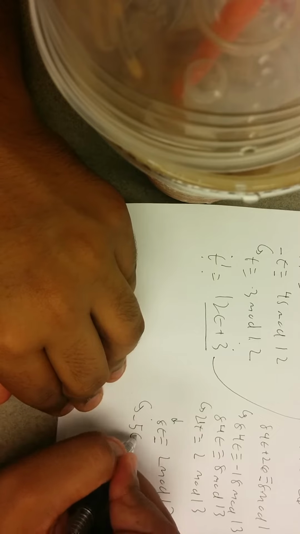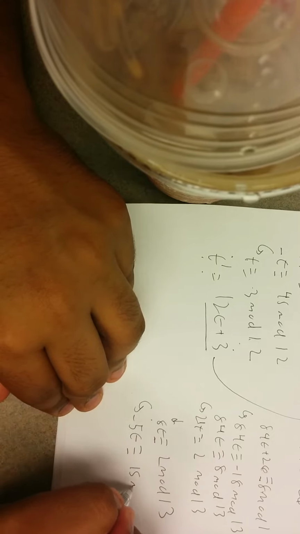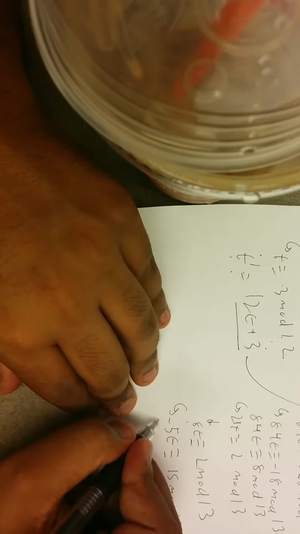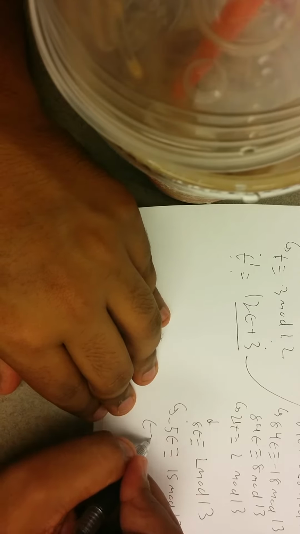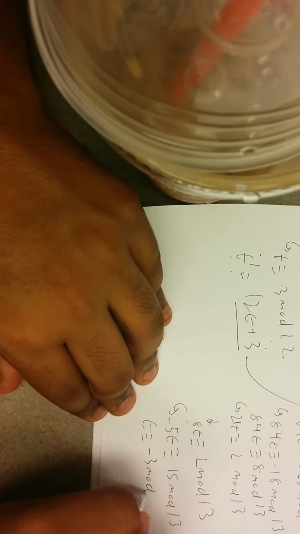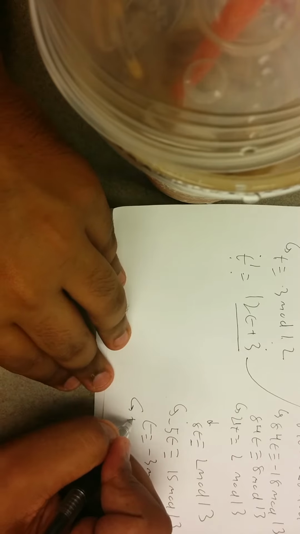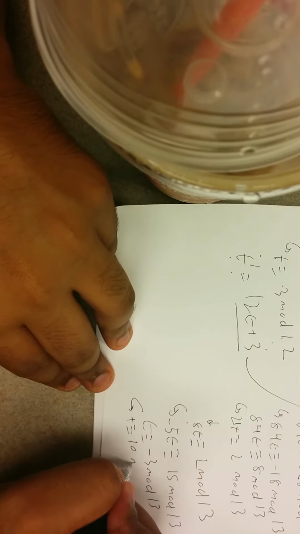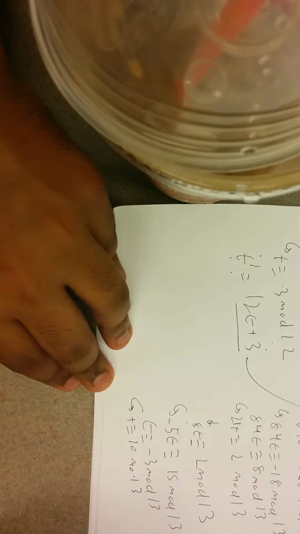That gives me negative 5t is congruent to 15 mod 13. Then I can divide each side by negative 5, so t is congruent to negative 3 mod 13. So let's just make that positive. So that's t is congruent to 10 mod 13.